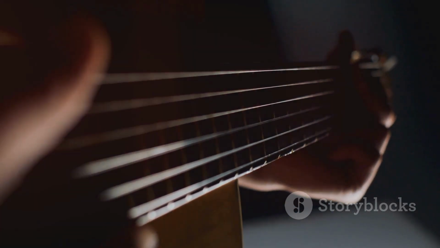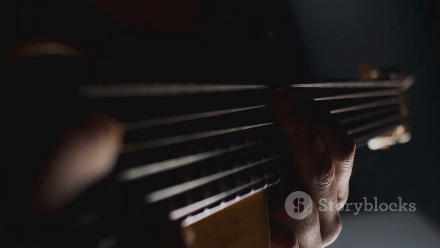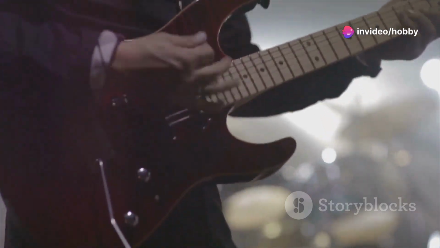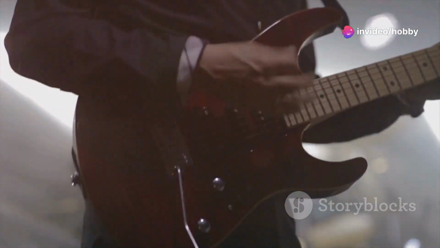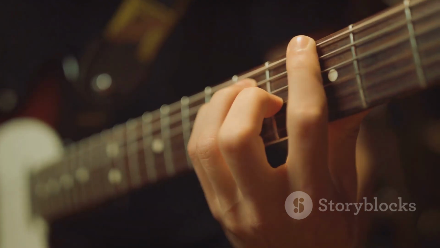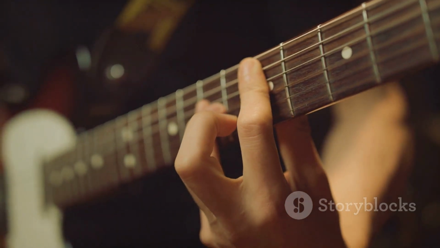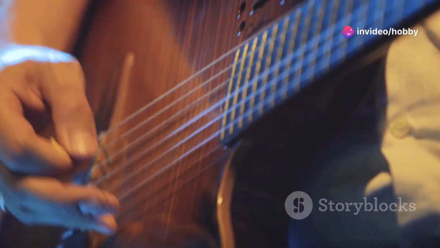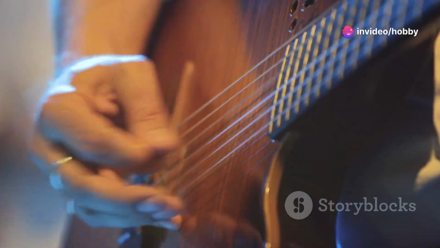For instance, you could modulate from C major to G major, creating a sense of lift and excitement. This is often done in popular music to increase the energy going into a chorus. Another approach is to modulate to a completely different key, often one that shares some chords with the original key. This technique can create dramatic shifts in mood and emotion, adding depth and complexity to your music.